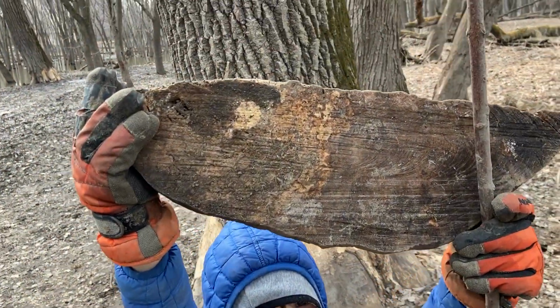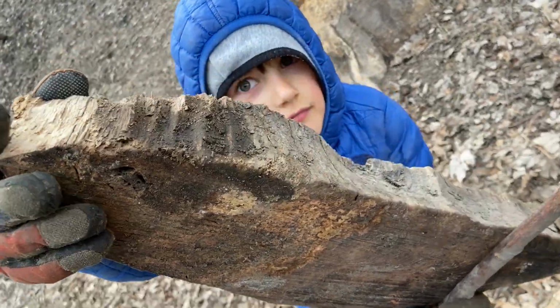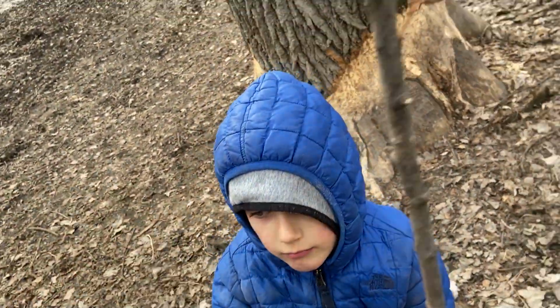Walter wants to show this half a wood cookie he found. Cool. Yep.